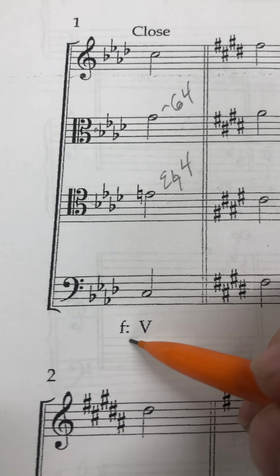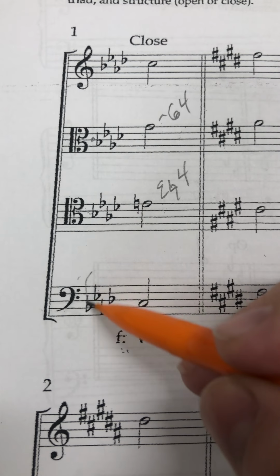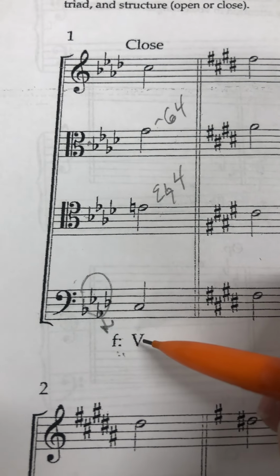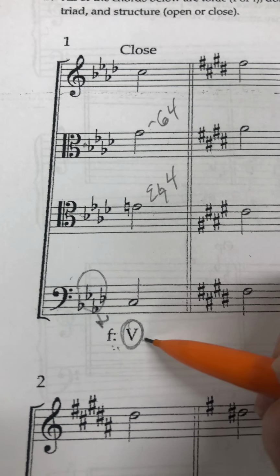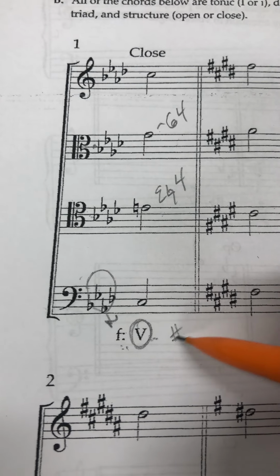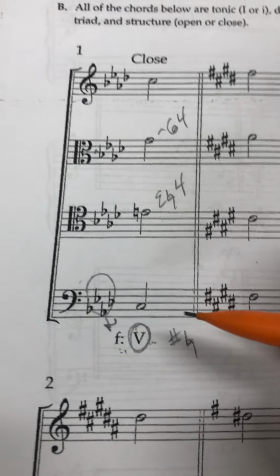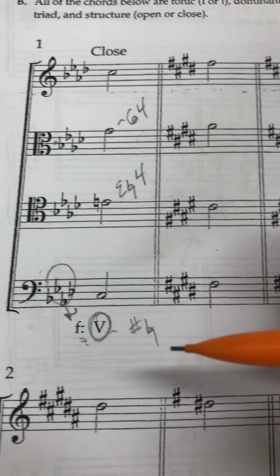So we're in the key of F minor. 4 flats is A flat major. Go down a minor 3rd, and then you get to F minor. We need a big 5. What that tells me right away is the middle note is going to have either a sharp or a natural on it. We have to raise it. Got to raise the leading tone in this key.